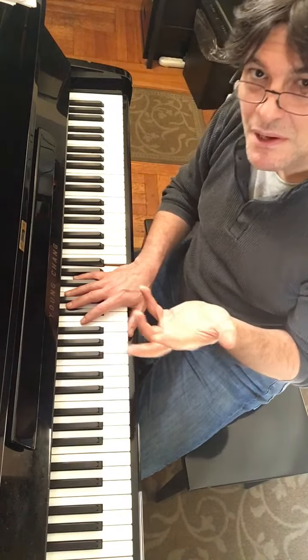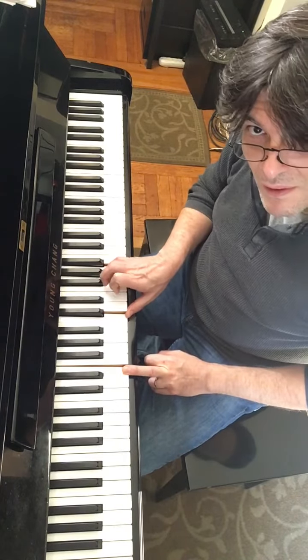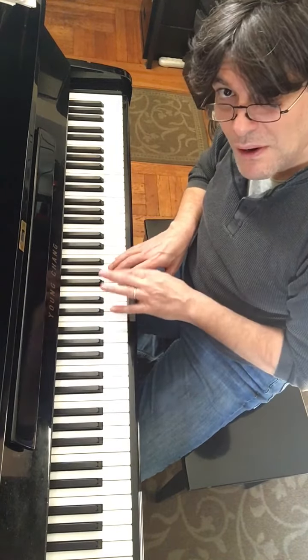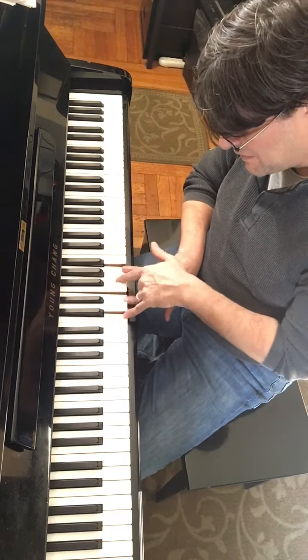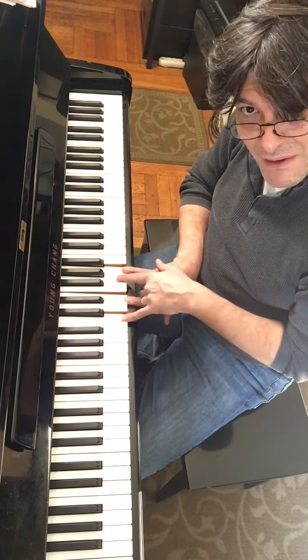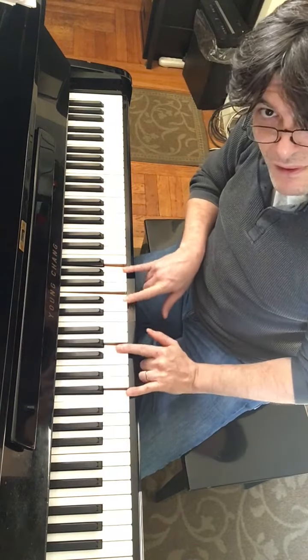A drop 3 voicing will take the third voice down, or the E, and move it down the octave. And a drop 2 and 4 will move the second and fourth voices, in this case the G and the C, down the octave, and you end up with this.